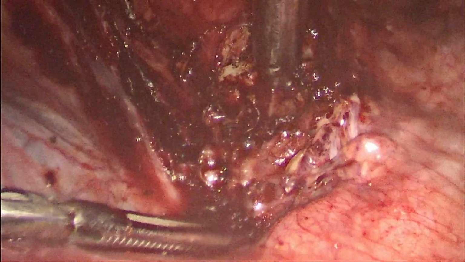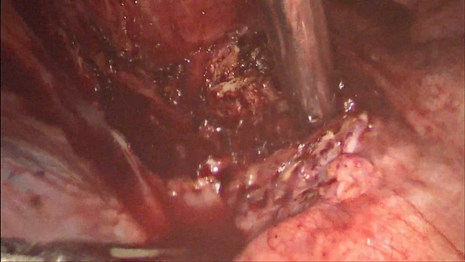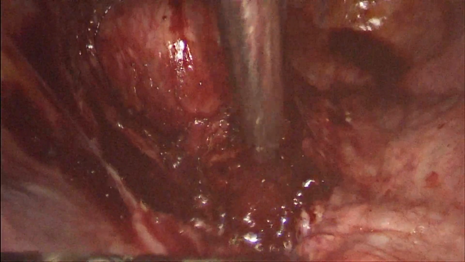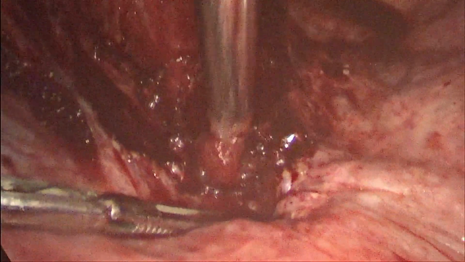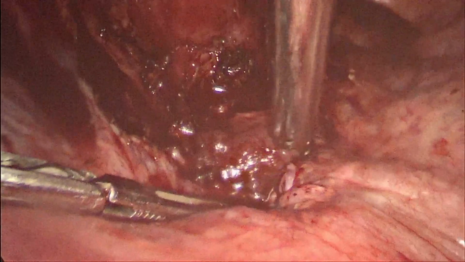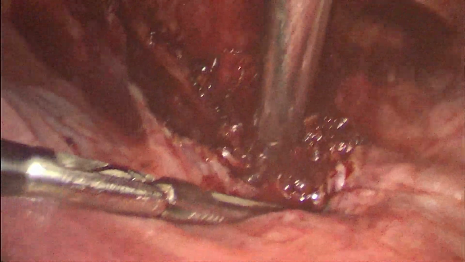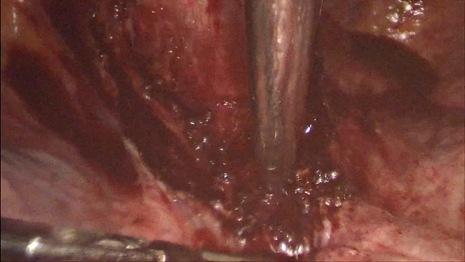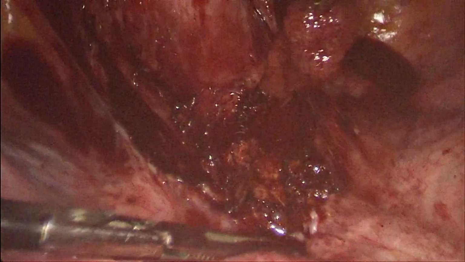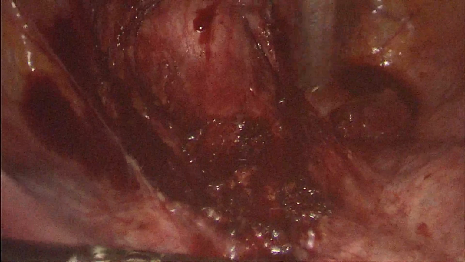We should aspirate all the contents so that there is no persistence of the chorionic tissue and it should not continue to grow again. So we can identify that those are the products of conception. So it has been excised in toto.